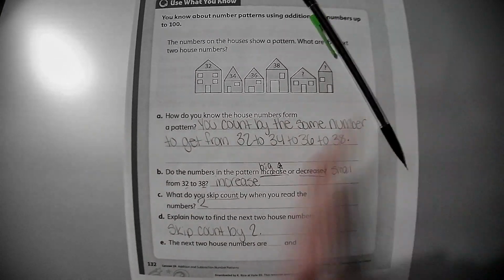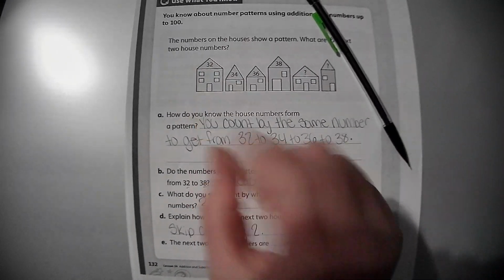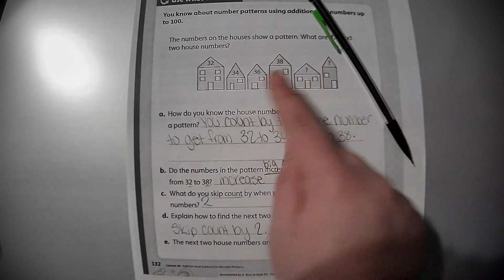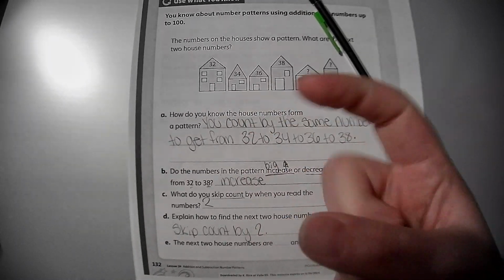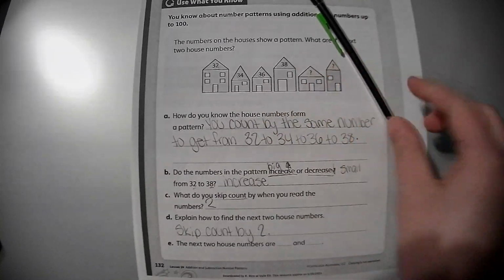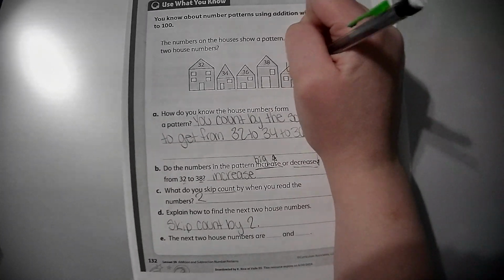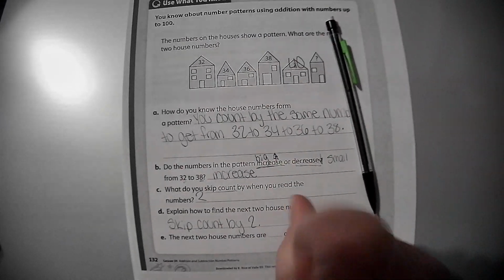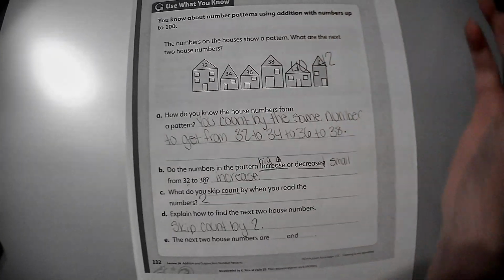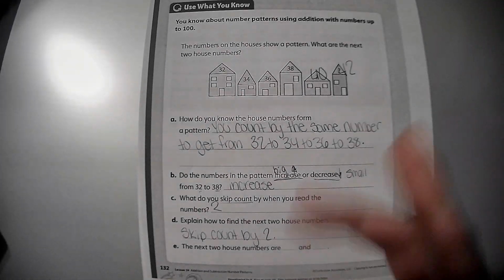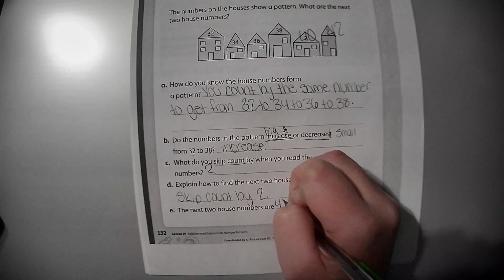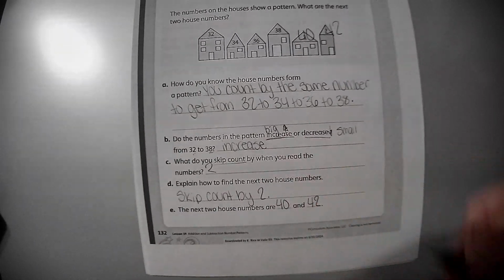And we already talked about how we have to add 2 more, because 32, 33, 34, 35, 36, 37, 38, 39, 40. So this house number is 40. 40, 41, 42. So this house number has to be 42. Do you see how I added by 2? All I did was count up 2 more. So the next two house numbers are 40 and 42.